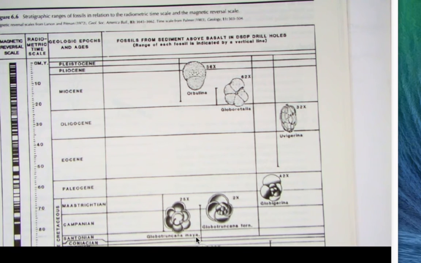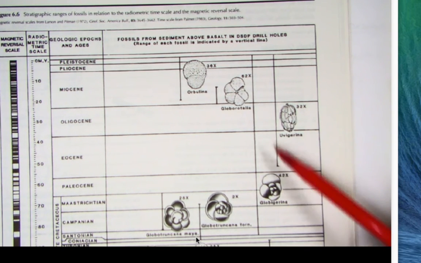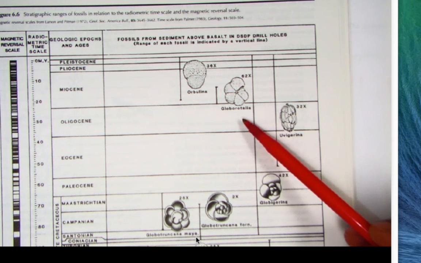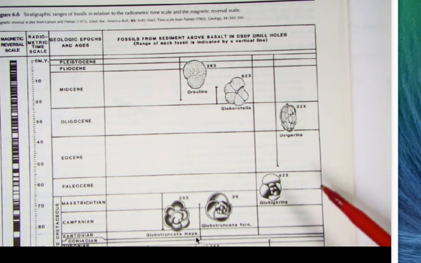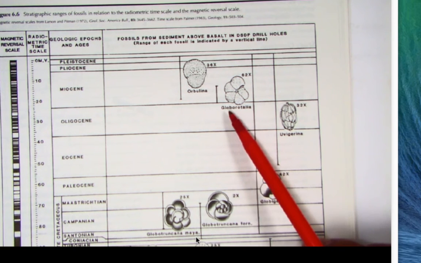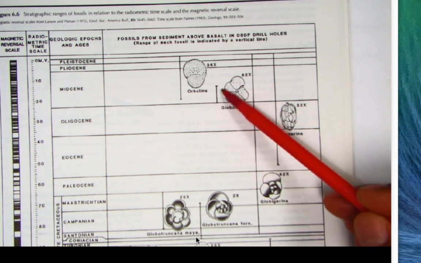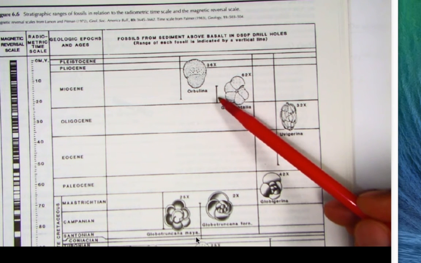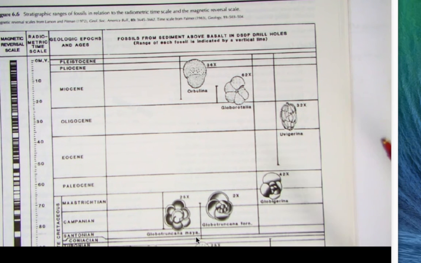So if we go back to our chart here, just looking at these foraminifera up here, these first four, Orbulina, Globorotalia, Globigerina, and Globigerinoides, the best index fossil is this one right here, Globorotalia, right? Because it has the shortest range, right? Remember, all these are plankton, so they're all over the ocean, right? And you can see it's pretty easy to identify, right? So those are some of the tools we use to determine index fossils.